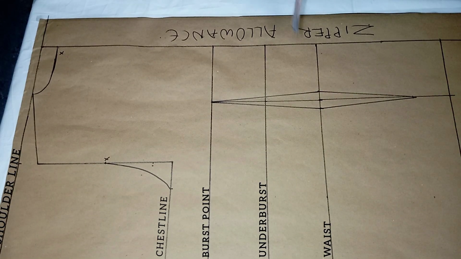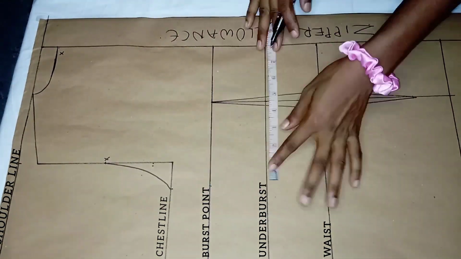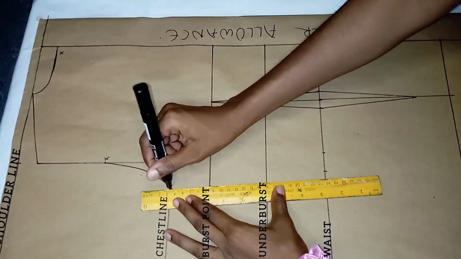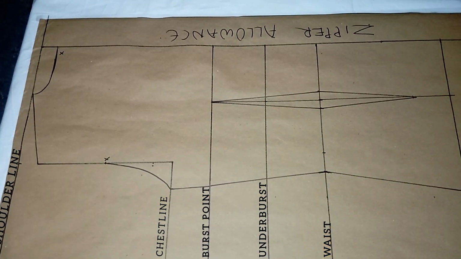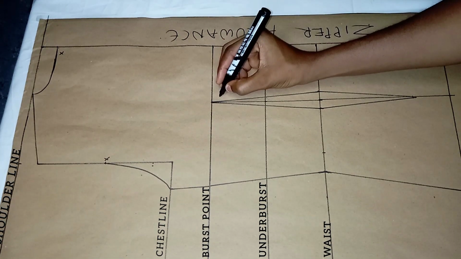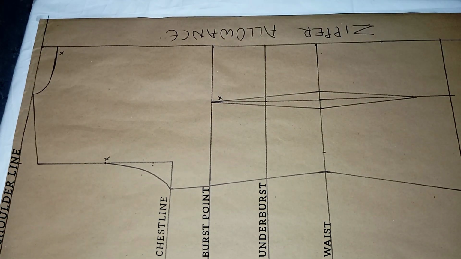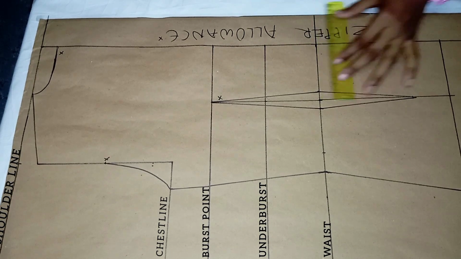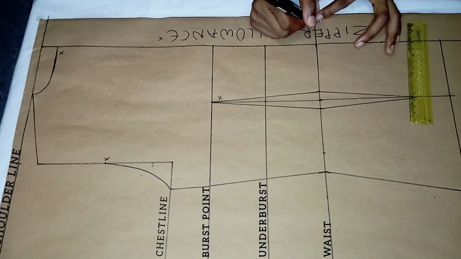I'll go ahead to input my round circumference measurement, my bust point divided by 4, waist divided by 4, put back my dart intake and connect to the hip round circumference. The parts which are drafted differently from the front neckline, I will be marking with an X. I'll extend my waistline into my zipper allowance like this. I will go in by ½ inch on my zip allowance.